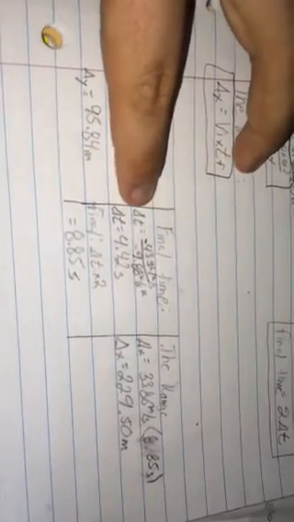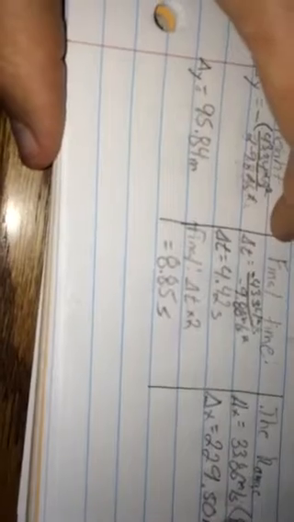Final time is going to be delta t equals negative 43.34 meters per second divided by negative 9.8 meters per second squared, and that gave us delta t equals 4.2 seconds.